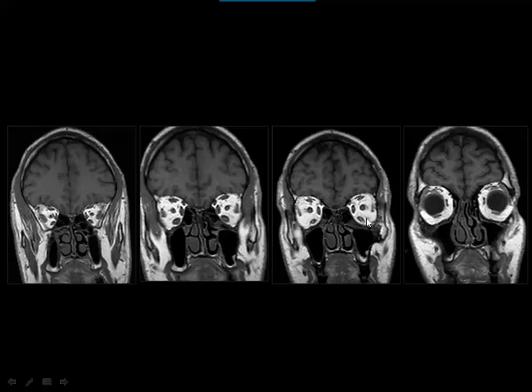And in the coronal planes you have the same anatomy. This is the lateral rectus, medial rectus, inferior rectus, superior rectus levator complex, and this is the superior oblique muscle on the corner of the orbit.